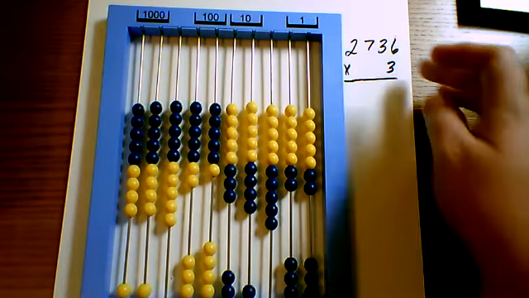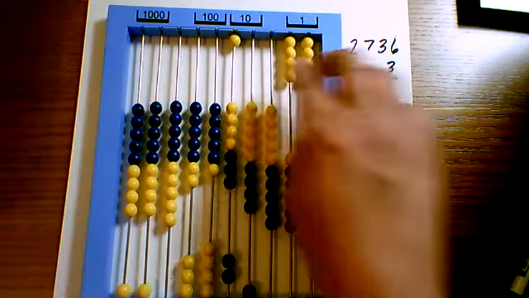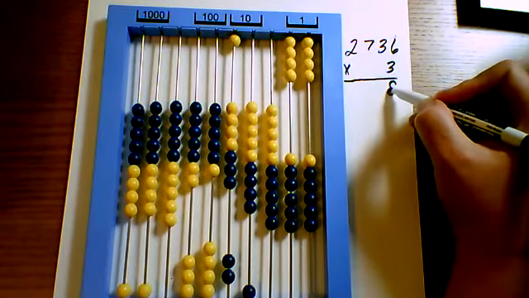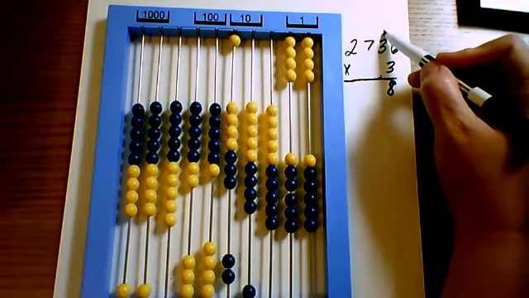So 3 times 6 is 18. So I can push the 6 back up. I enter a 10 and an 8, right? So that's 18. I write down the 8 and I carry the 1.